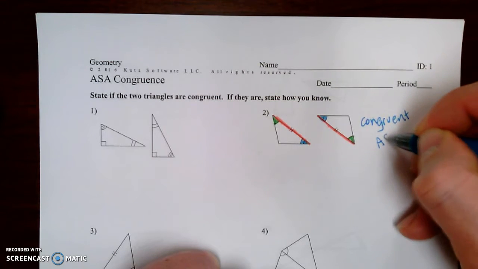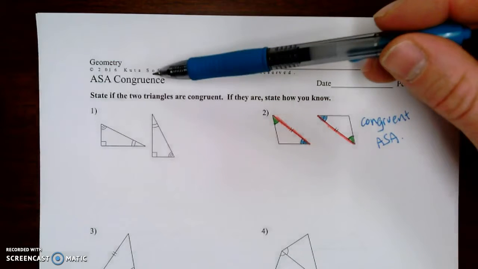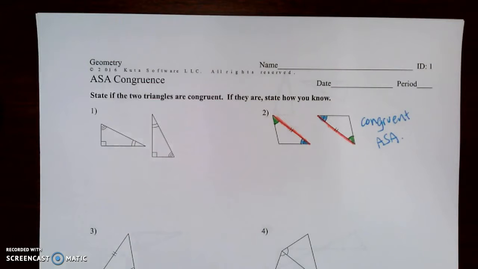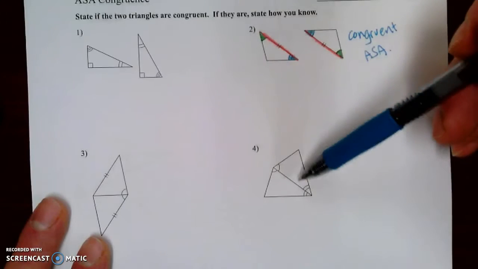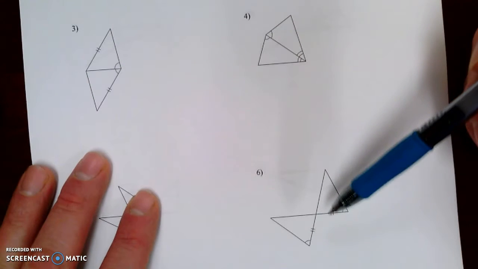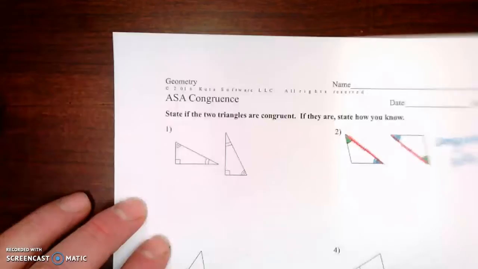by angle, side, angle. And keep in mind, all of the pairs of triangles in this worksheet are either congruent by angle, side, angle, or they're just not congruent. Things to keep your eyes peeled for while you're doing these: shared sides, like right here, and vertical angles, like down here. Okay, we've seen that a few times already. Let's take a look over here.